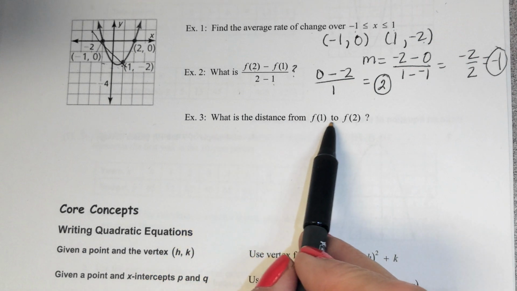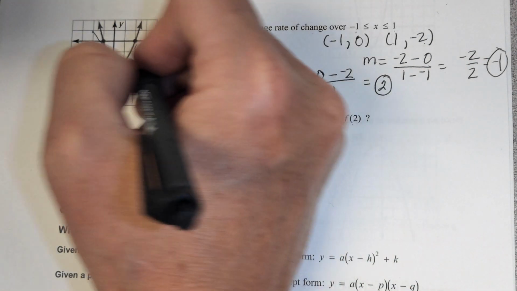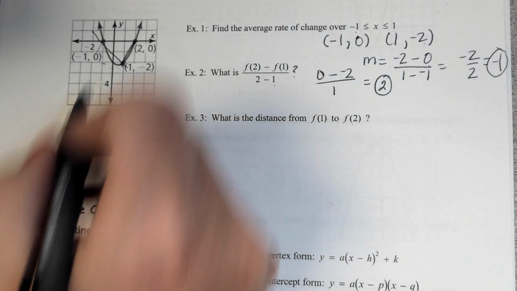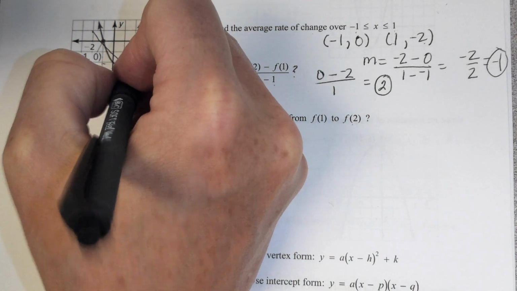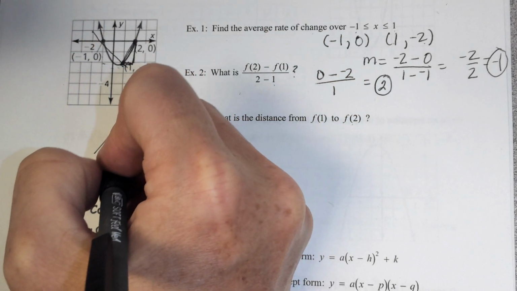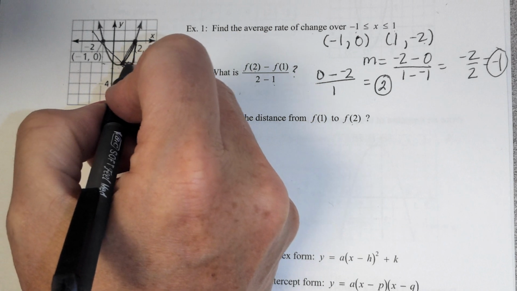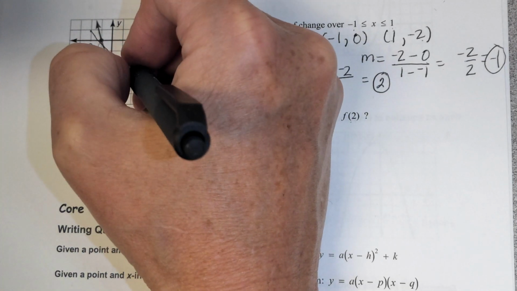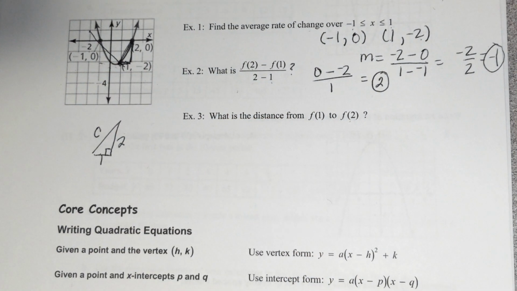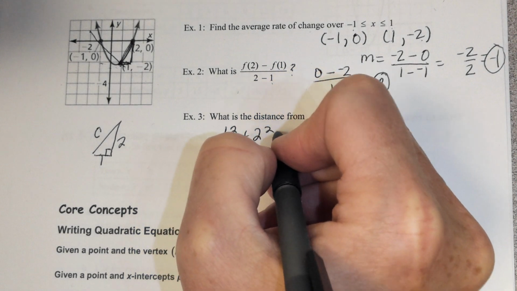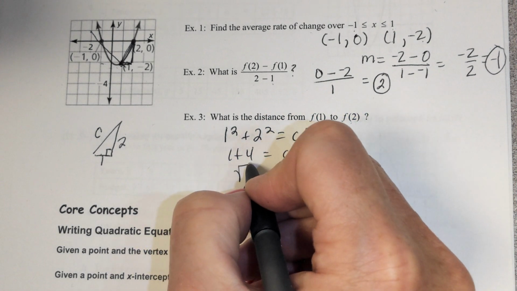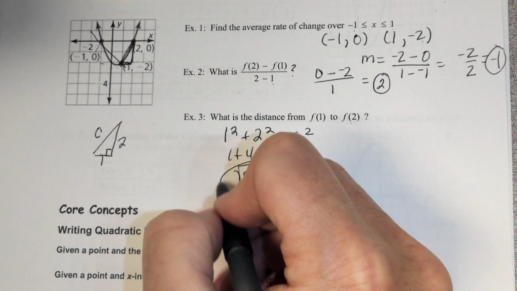Now, what is the distance from f of 1 to f of 2? Here's f of 1 right here. Here's f of 2 right here. I want to know the distance. Well, I can just create a triangle here. Can you see that triangle I'm creating? I'll redraw it down here. What is this right here going to be? 1. What is this going to be? 2. How do I find that? Right. And so now we're going to have this. So the exact answer for that distance is radical 5.